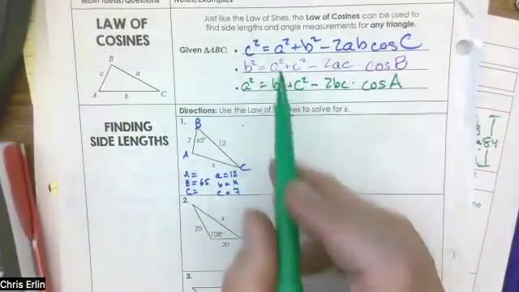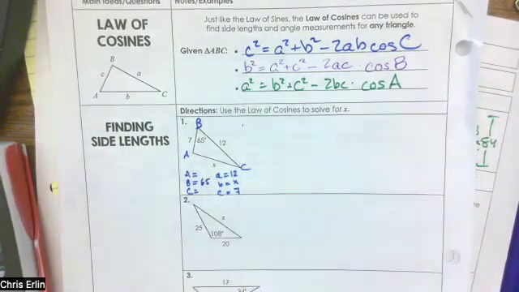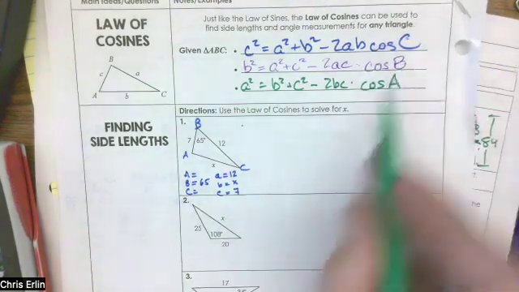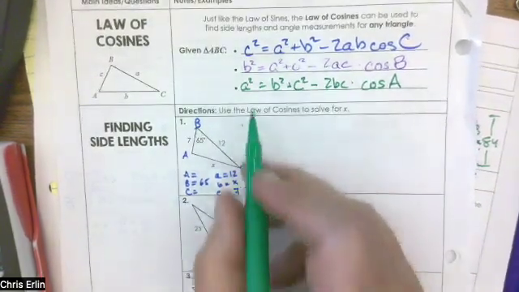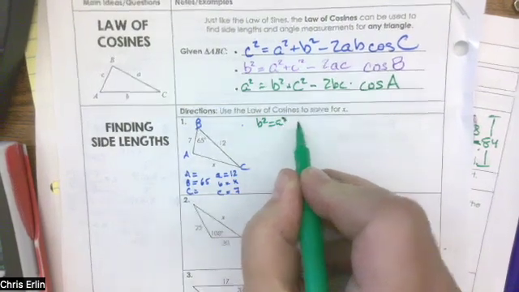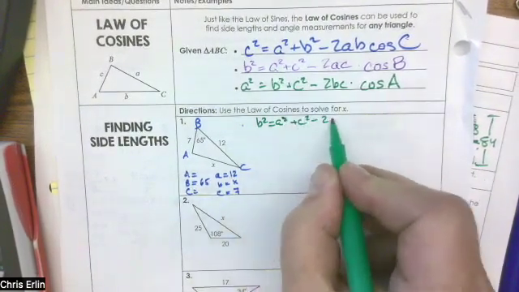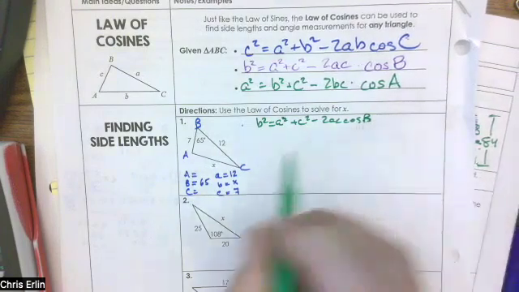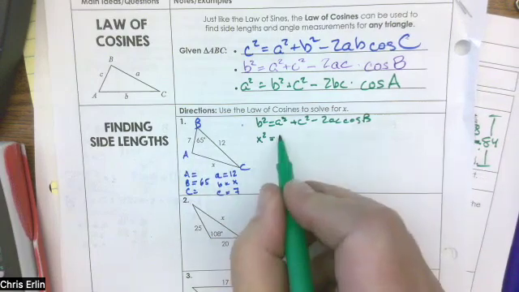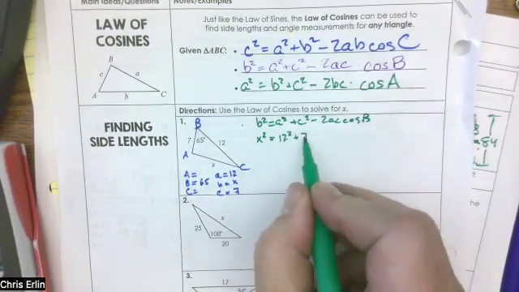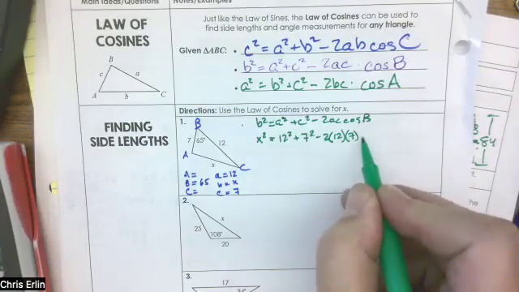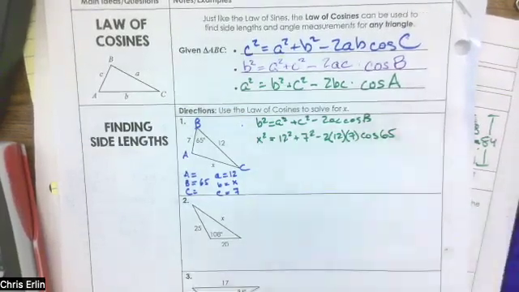Which one would we choose here? The c squared, the b squared, or the a squared? B squared, because we've got a capital B and we're looking for b. So I'm going to put in b squared equals a squared plus c squared minus 2ac cosine b. And I'll plug in the values. X squared equals 12 squared plus 7 squared minus 2 times 12 times 7 cosine of 65.